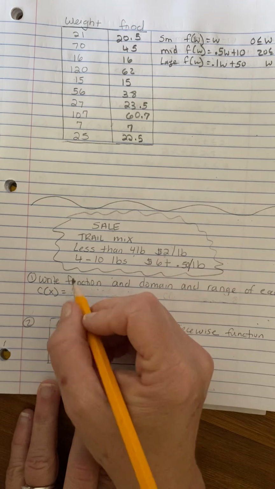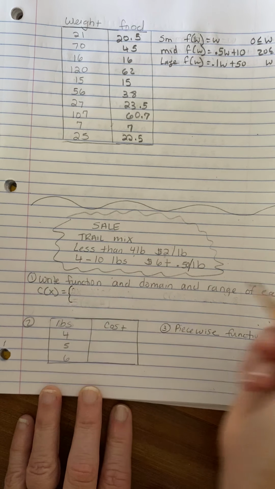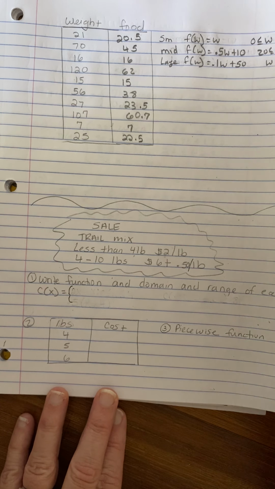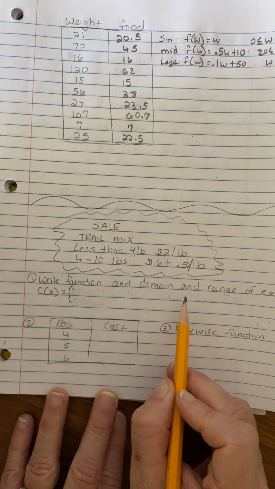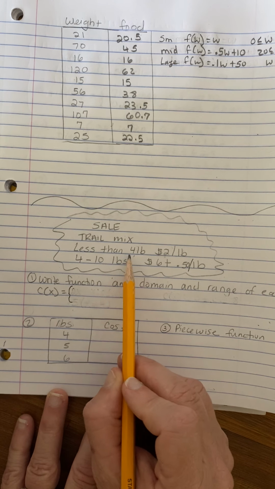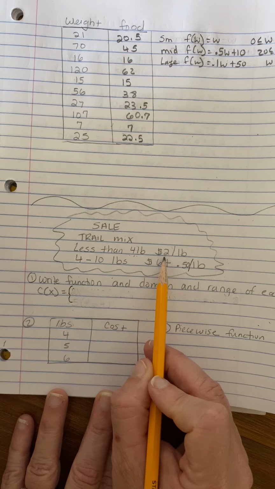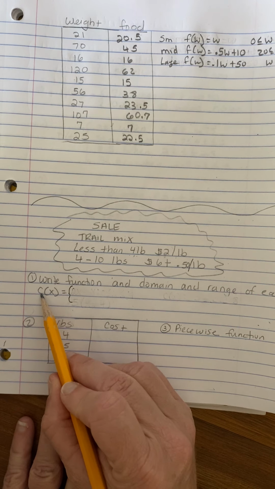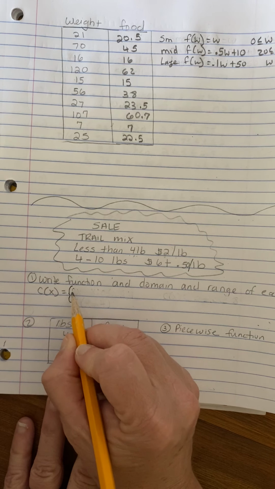So now we're gonna write our function. And so let's just do each part at a time, okay? And then we're gonna talk about the domain and range. So let's just look at the very first part. Okay, if I buy less than 4 pounds, then I have to pay $2 a pound. Well, what's that equation gonna look like? If C is for the cost, so C of x equals 2x.